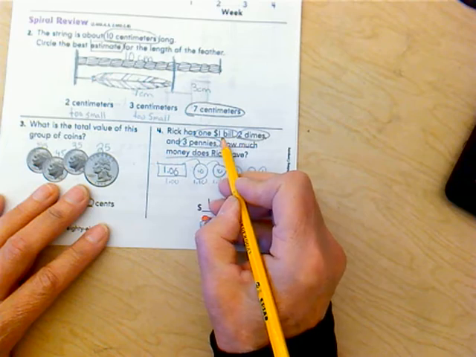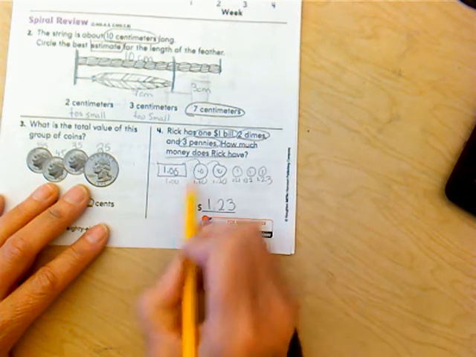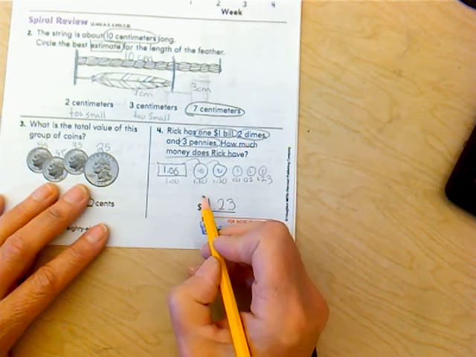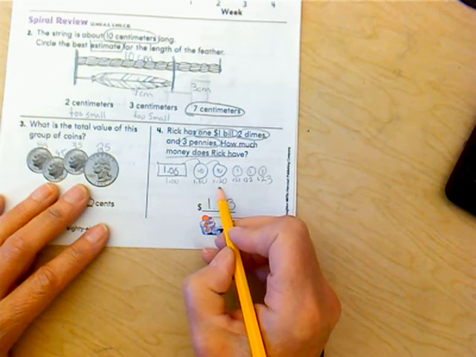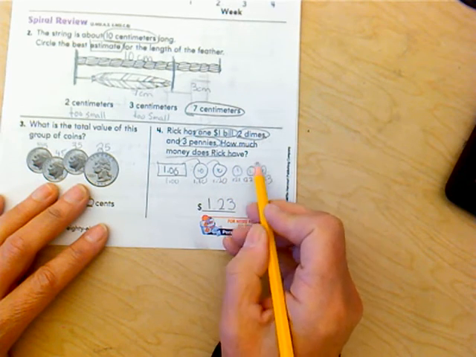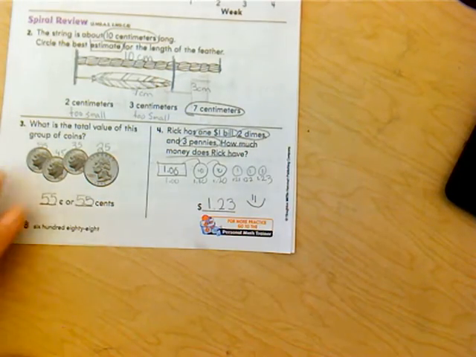Rick had a $1 bill, 2 dimes, and 3 pennies. Drew that out. How much money does Rick have? $1 up 10 gives me $1.10. Up another dime puts me at $1.20, $1.21, $1.22, $1.23. And if you came up with $1.23, a super congratulations to you.